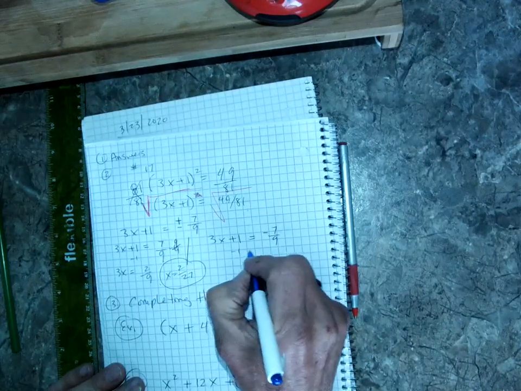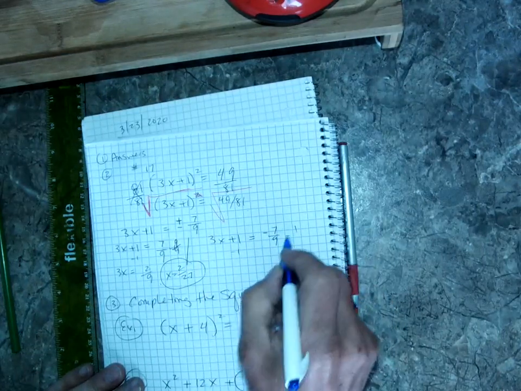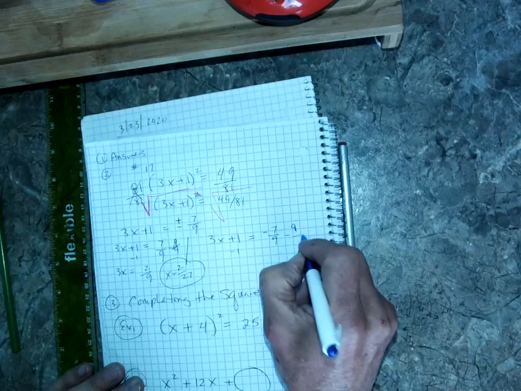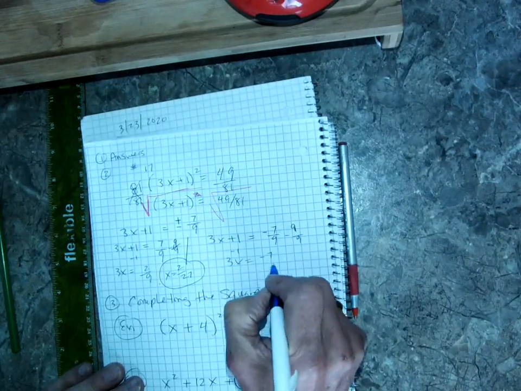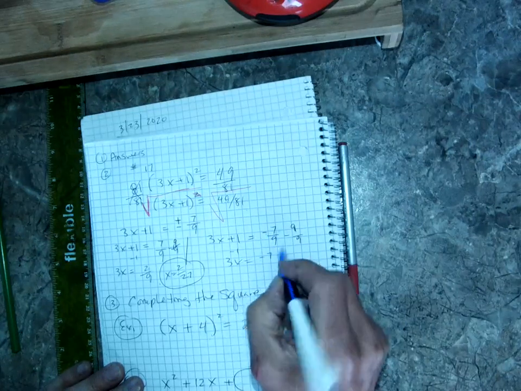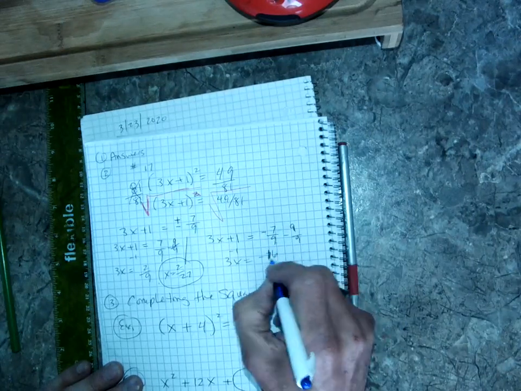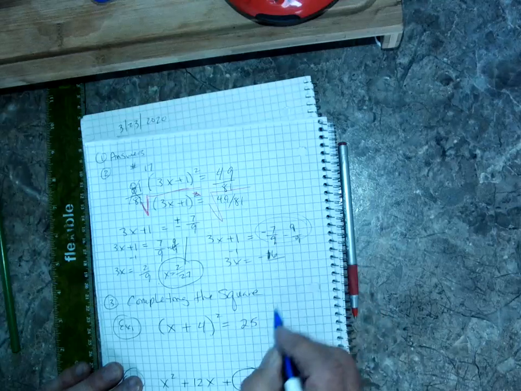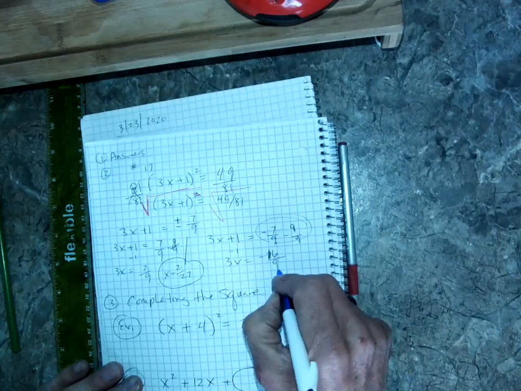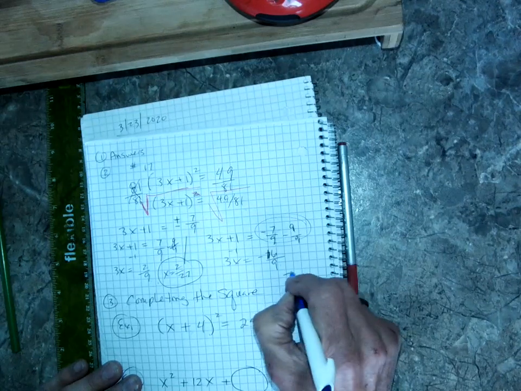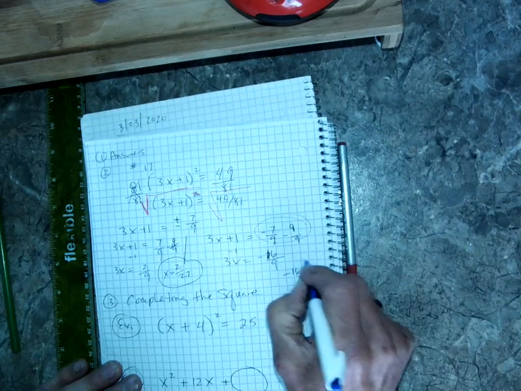Over here, minus 1, but same thing, if I need a common denominator, 9/9, I'm going to get 3x equals negative 7. Oh, let's see, negative 16. Sorry, negative 16 ninths, because I add the 2. And then divide by 3, I'll get negative 16 27ths. And that's how they got those answers.